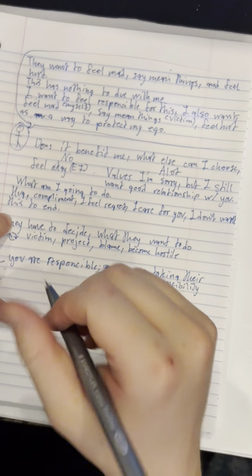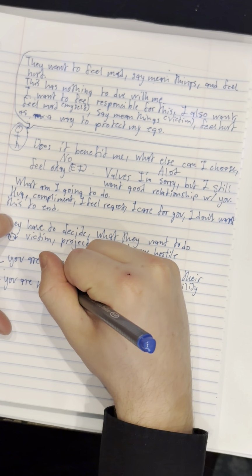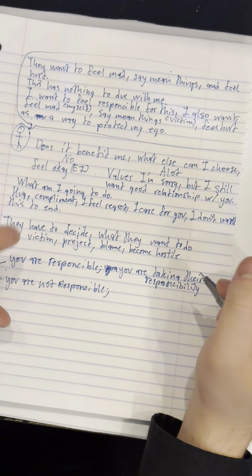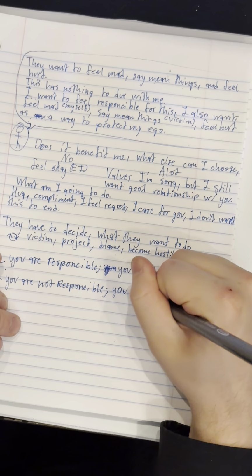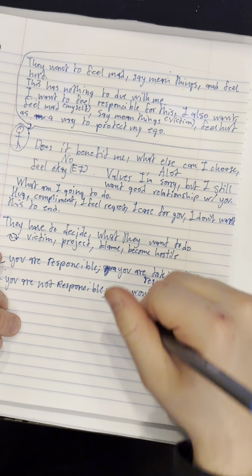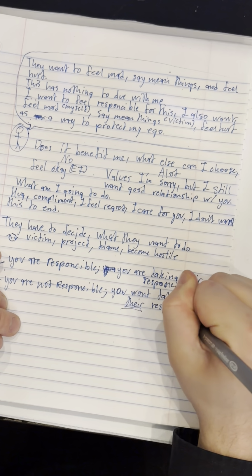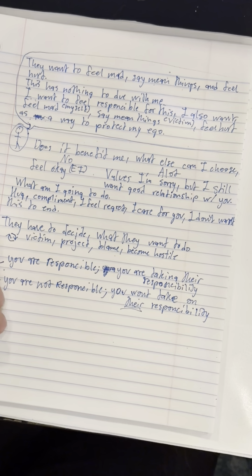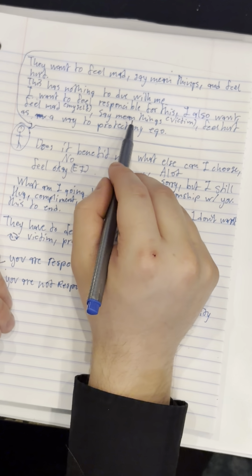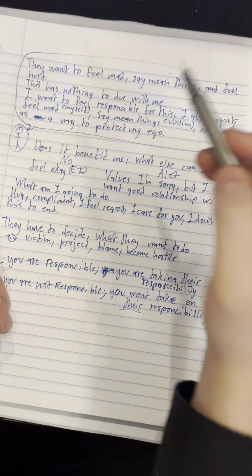Okay, so if you decide you are not responsible, let me tell you what will happen. Okay, you won't take on their responsibility. Now notice, it is you coming to a conclusion about this, and then you coming to a conclusion about your conclusion, not someone else. Someone else is not thinking for you what you should feel, think, hurt.